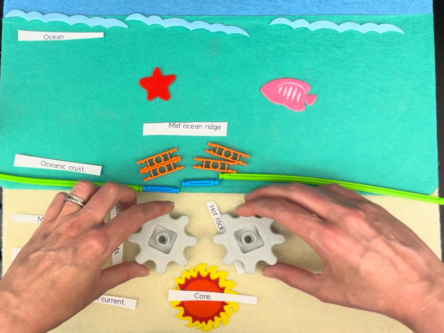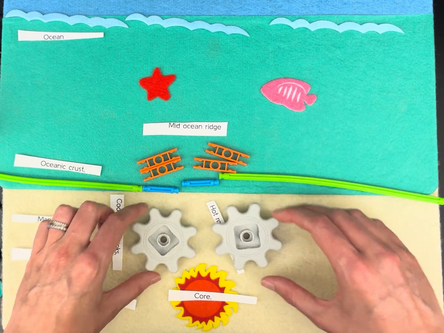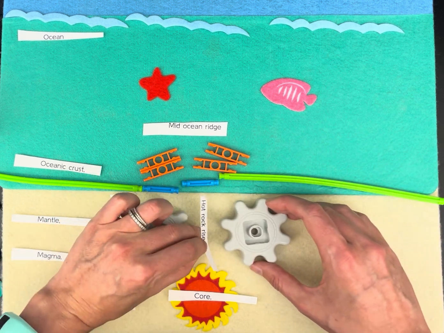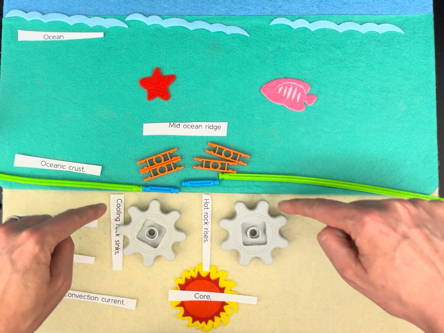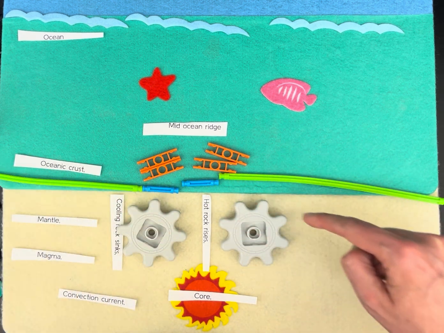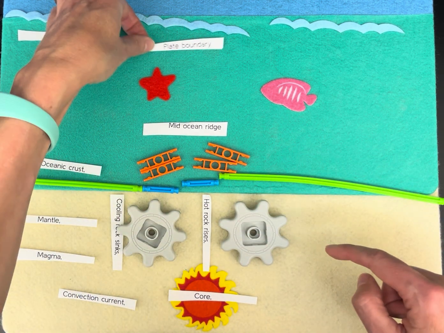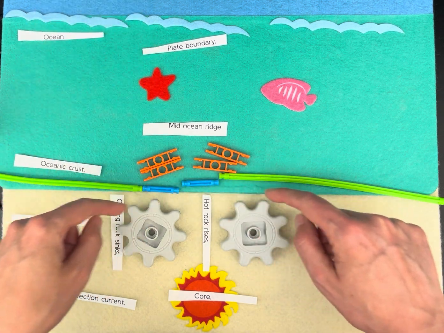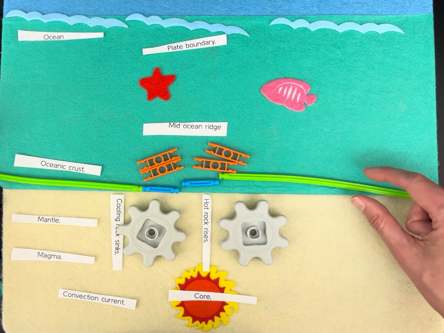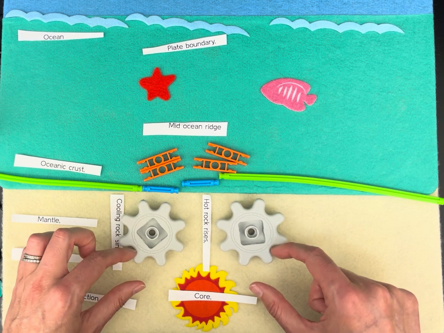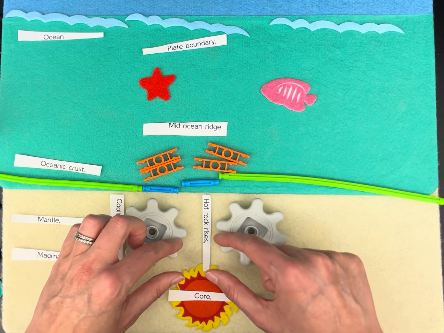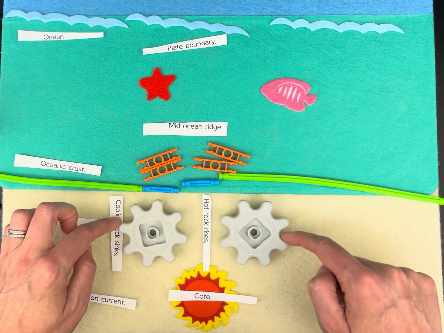So because these are spinning apart, because the hot rock is rising from the center and then the cooling rock is going in this direction, this type of plate boundary here, a space between the plates, is known as a divergent plate boundary.